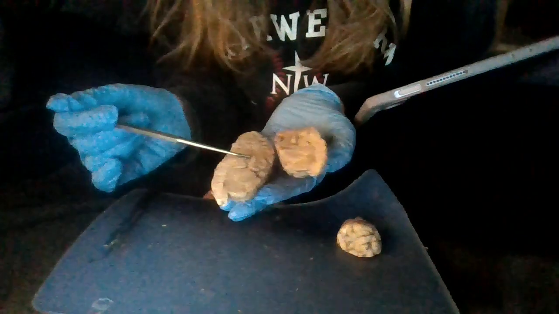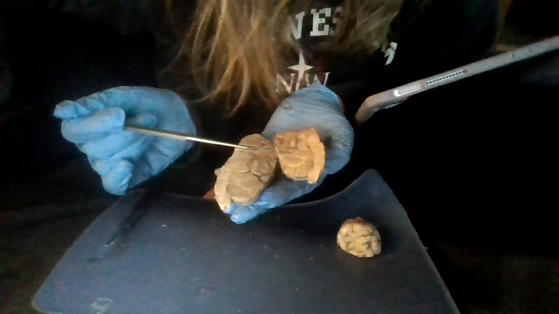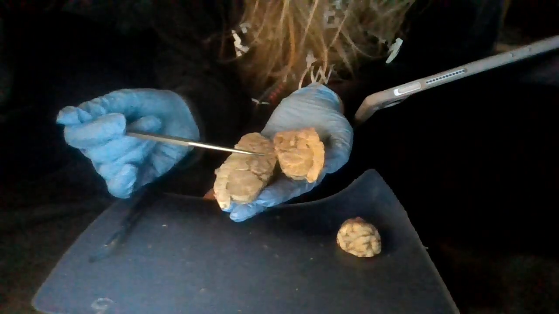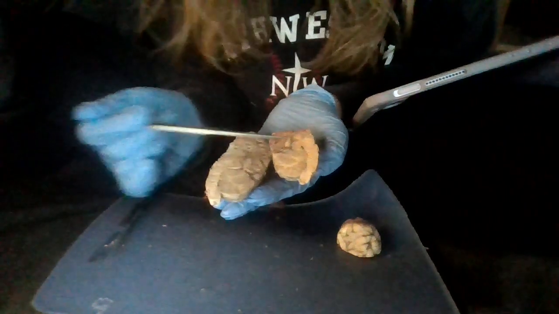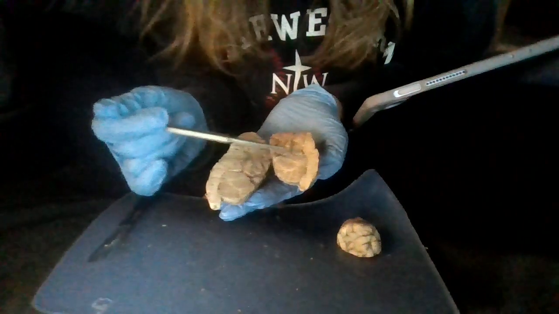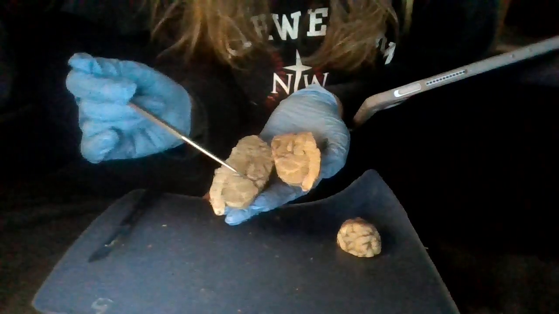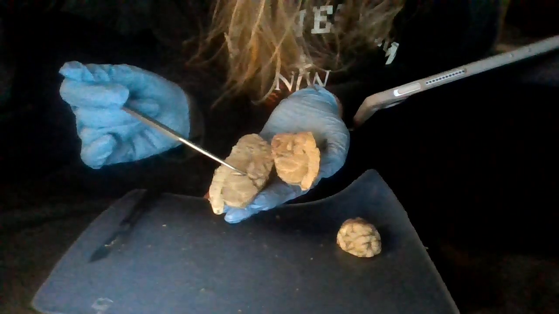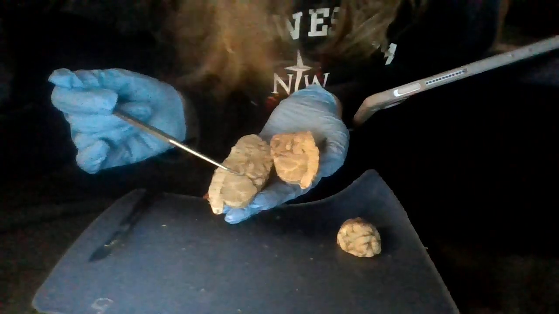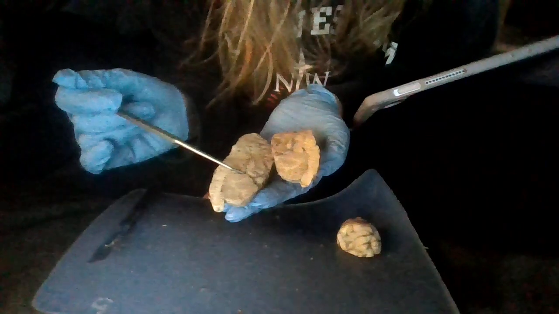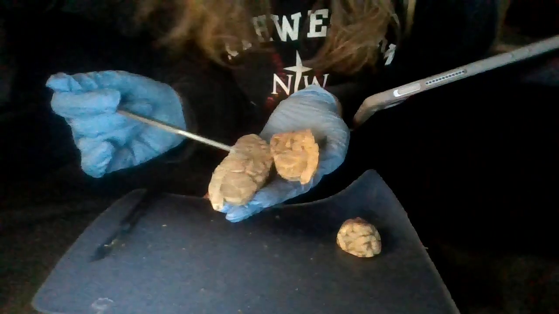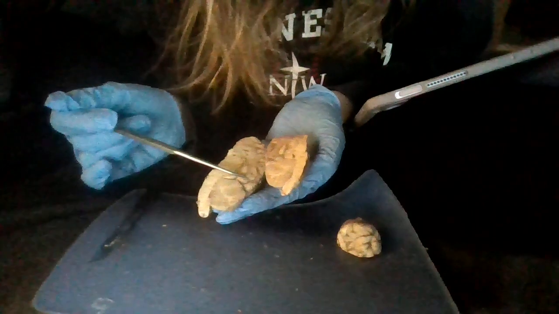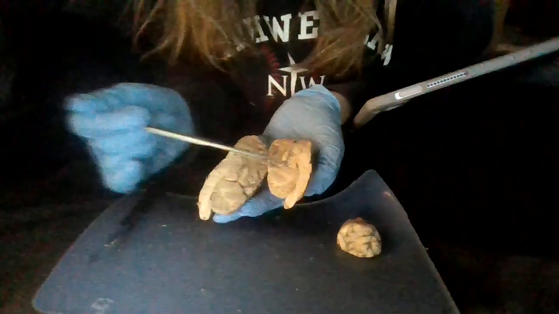And then we're going to have our cerebral aqueduct, which is going to be right in here, kind of that front side of that cerebellum. And then we have our superior colliculus, which is going to be, let me look at this, right in here, I believe. Kind of right in there.